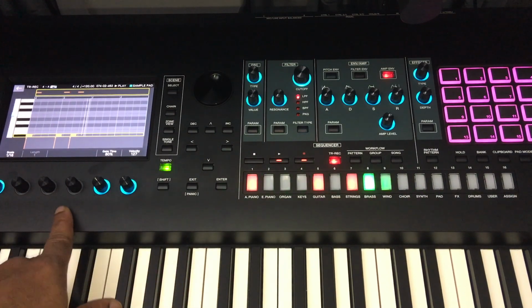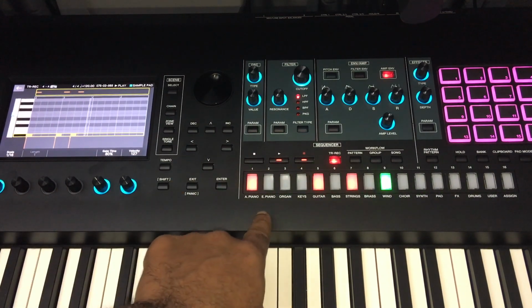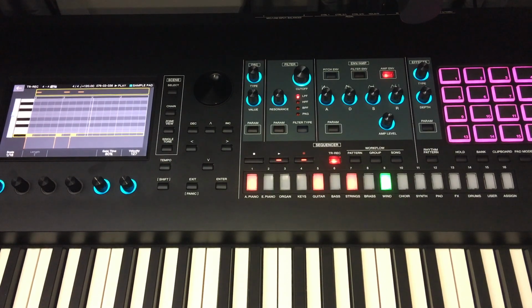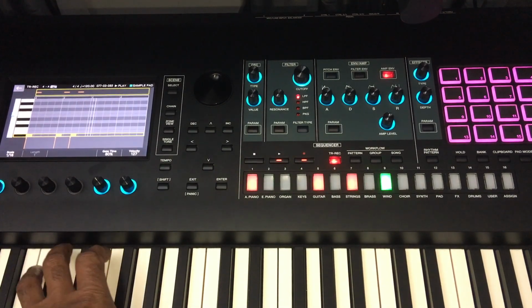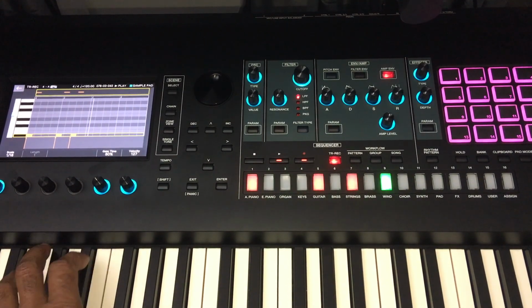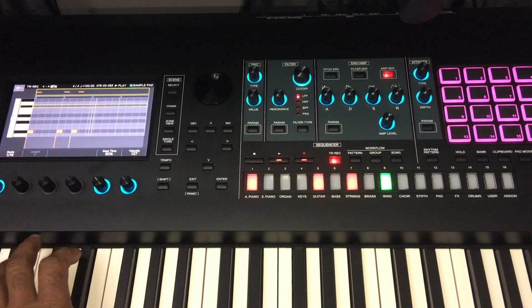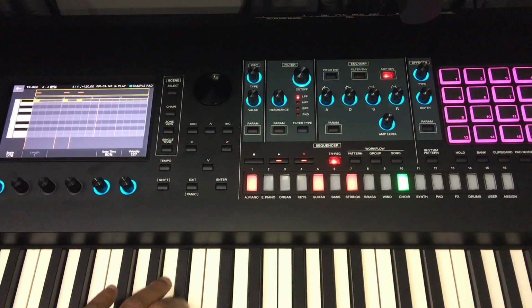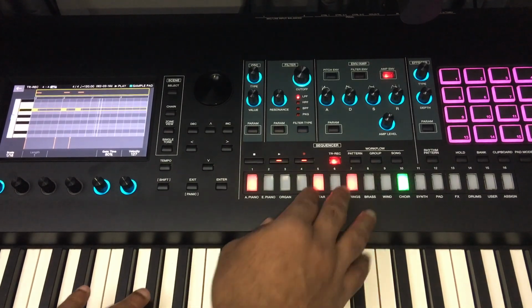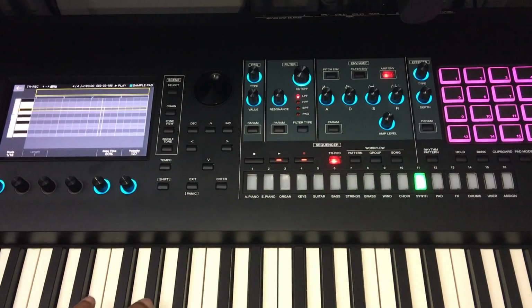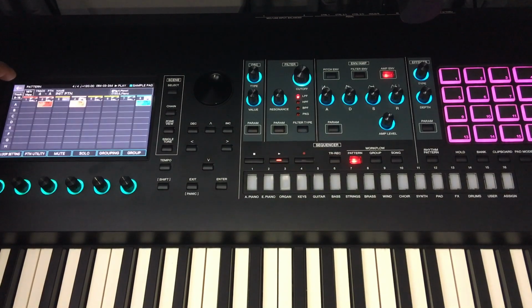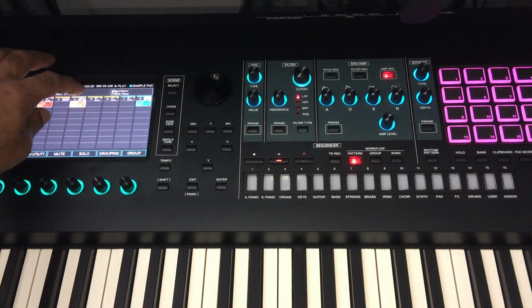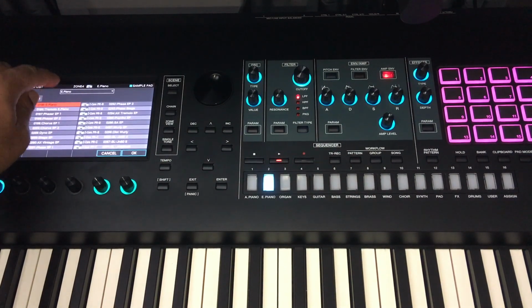So let's get some arpeggios going and use the TR record mode for different notes in the arpeggios. That was an electric piano. Let's actually select a piano.